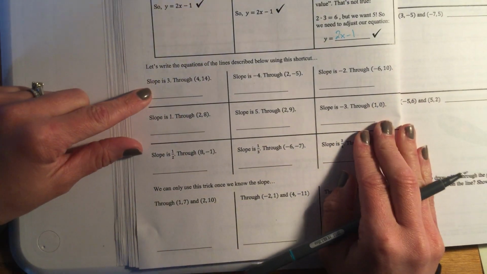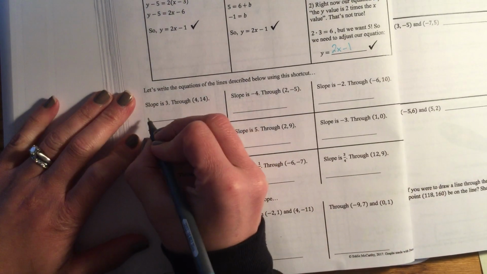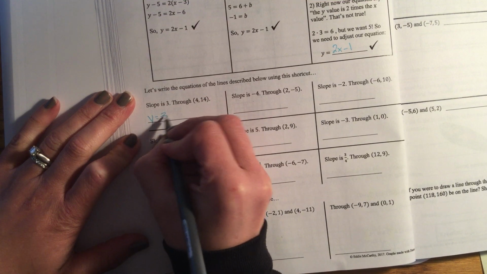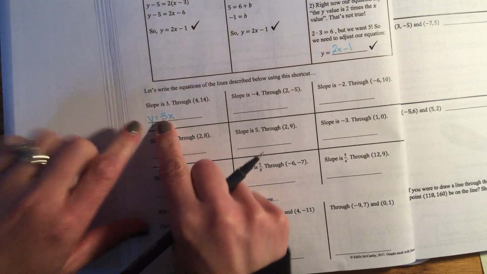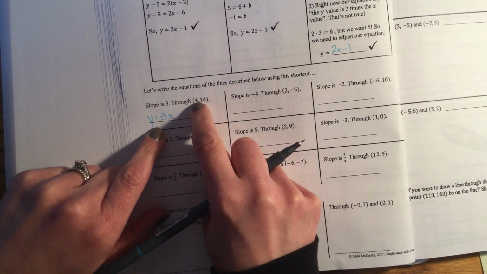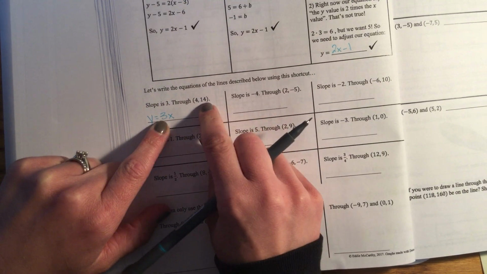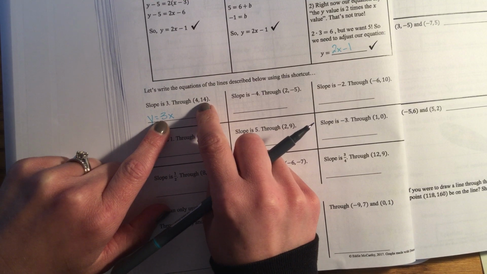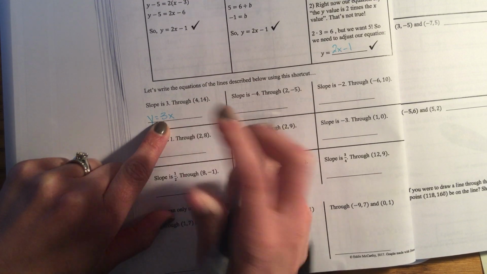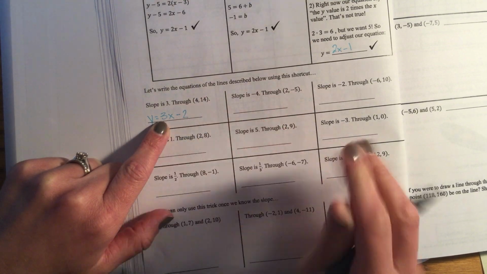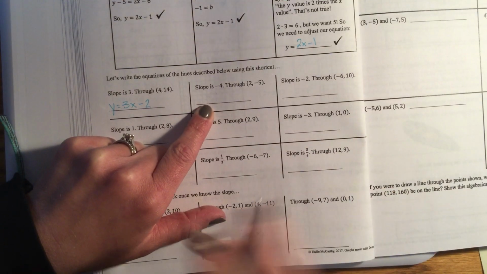So the slope is 3. So we know our equation is going to be y equals 3x. Okay, so what is 3 times x? Okay, that is 12. But how far, if y equals 14, what would we have to do to get there? We'd have to add 2. Okay, it took me a couple.